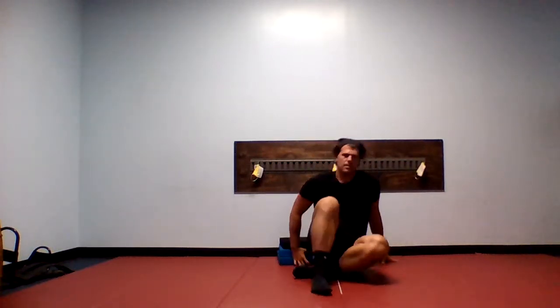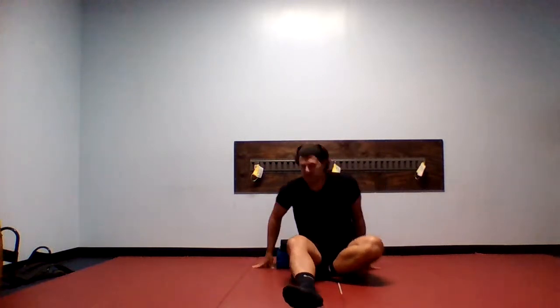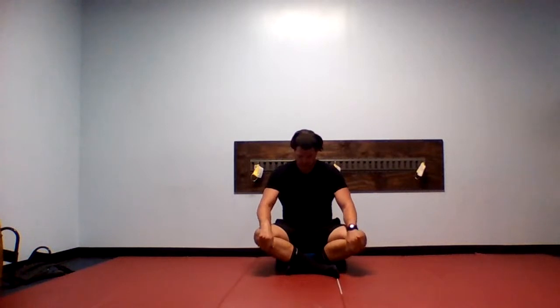Today I would like to spend some time talking about cervical and thoracic mobility and flexibility and control, all that good stuff, and how they all interact with each other, including the shoulders and shoulder blades. So we're going to start off with some basic movements of the cervical vertebrae, or the neck.